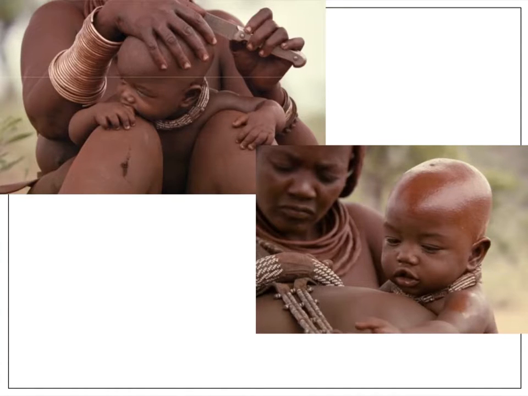And because she didn't have the gender markers that you are familiar with, her name is not a Western name that is masculine or feminine, but she does have gender markers. If you look closely, you can tell she's a little girl by the necklace she's wearing, and also the red ochre that her mother uses.